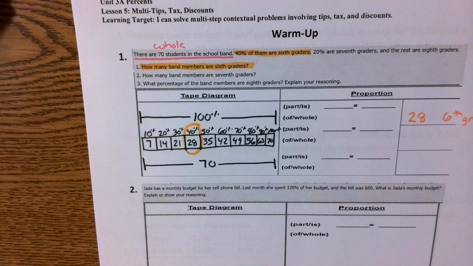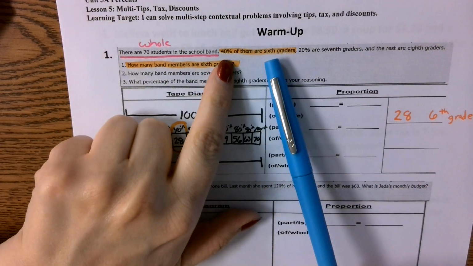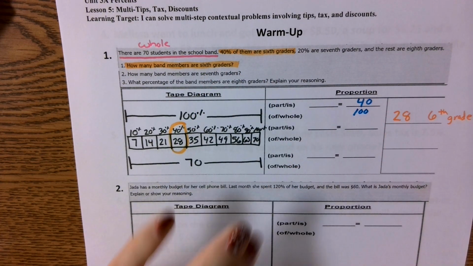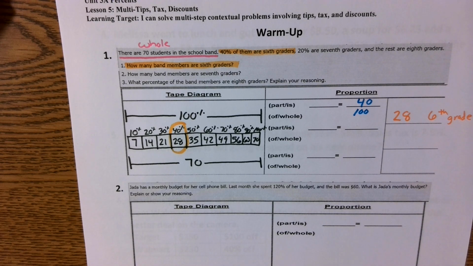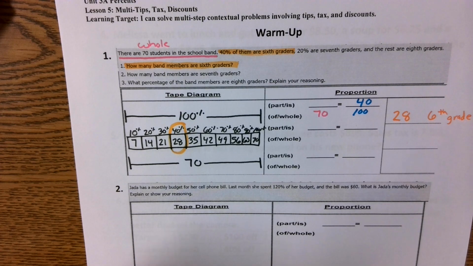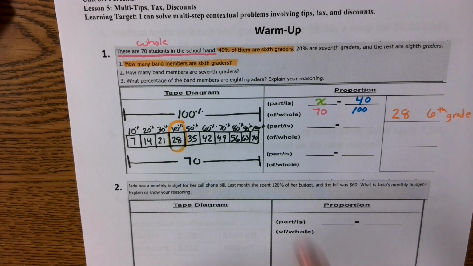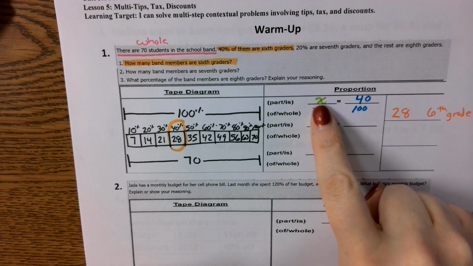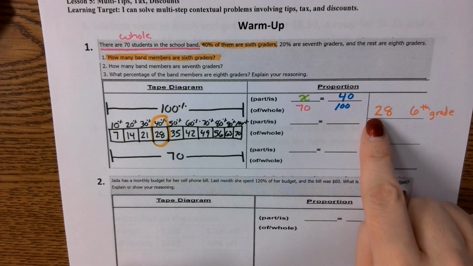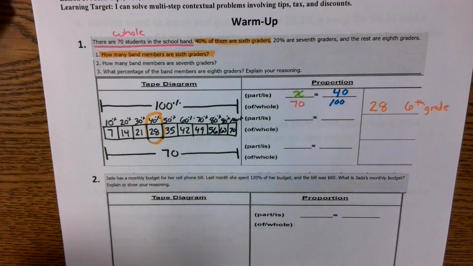Now I can also use a proportion to solve that out. I know that 6th grade is 40%, so I can do 40% over 100%. I also know that the entire band, the whole, is 70. So all I'd have to look for is what's missing, the part, which would be the number of 6th graders. Once I set that up, I could do my cross product, x times 100, 70 times 40, and then I would solve, and I'd still get 28 6th grade students. Okay, so a tape diagram can be used, or a proportion could be used.